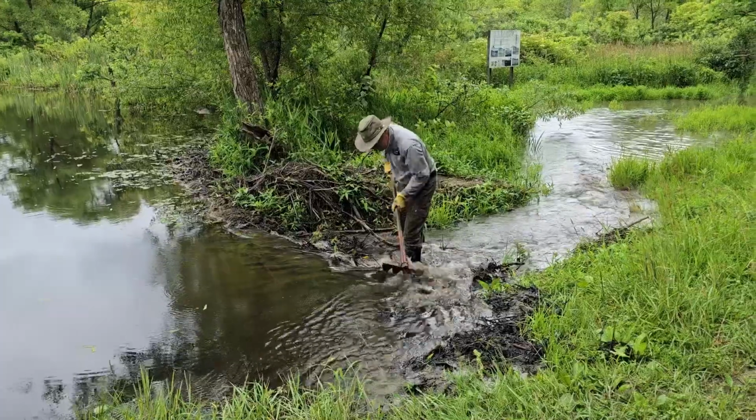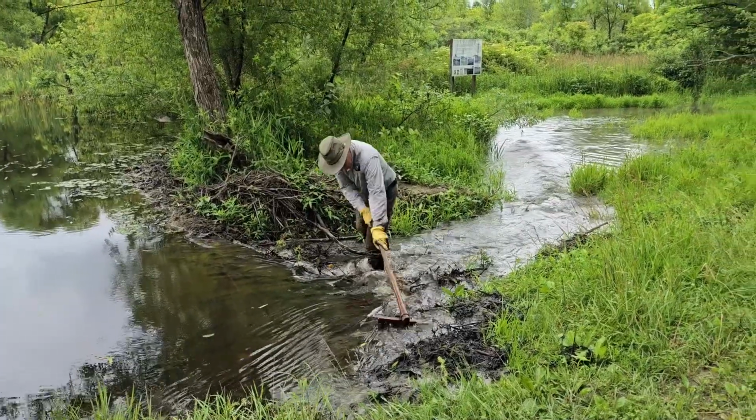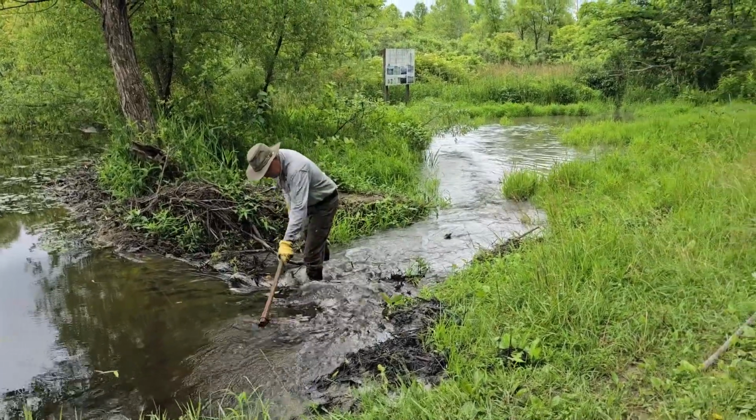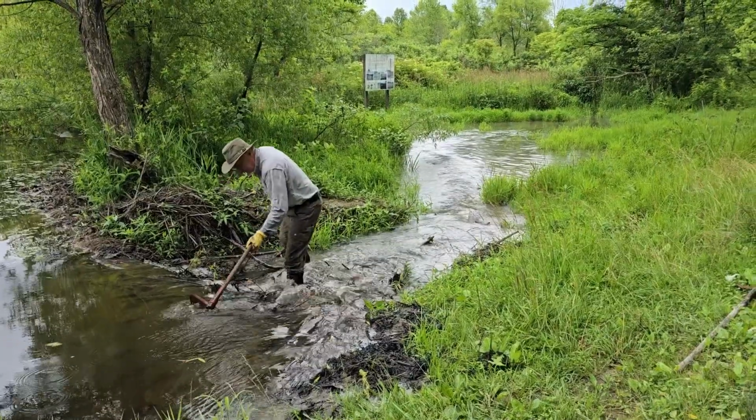It is very possible that beaver will rebuild their dam in a couple of days, so there will be a need to regularly visit the site to remove the dam.